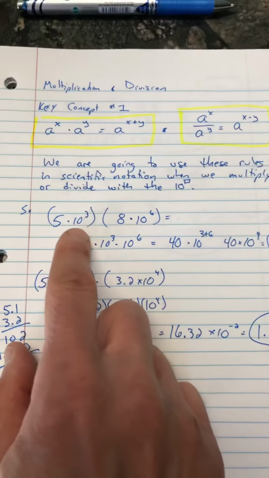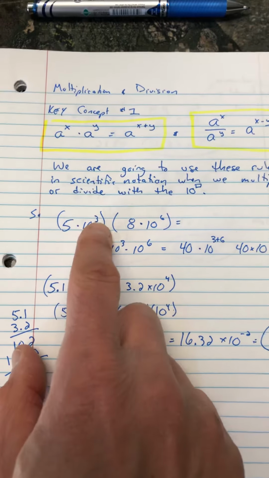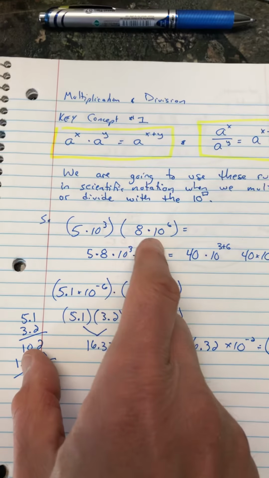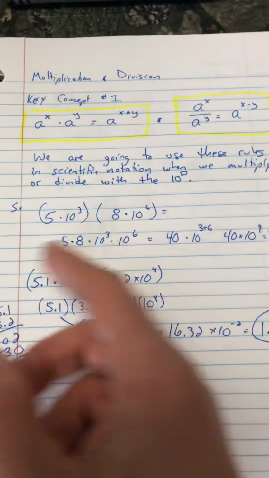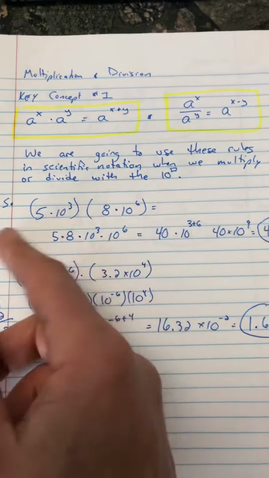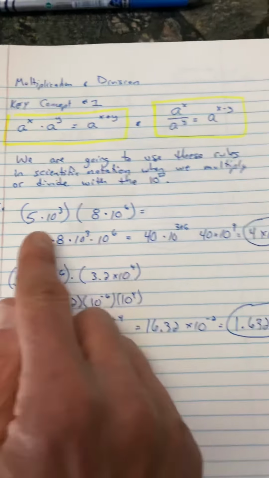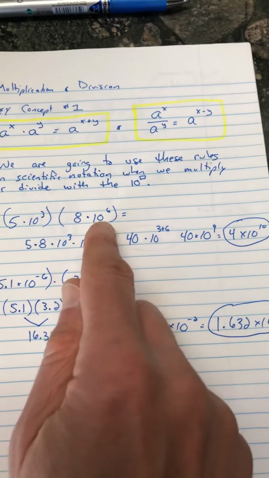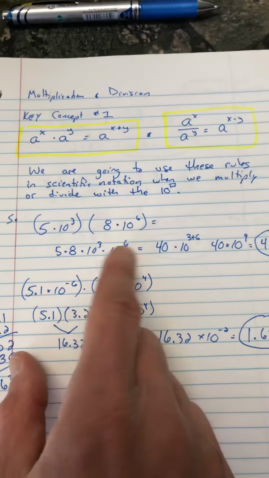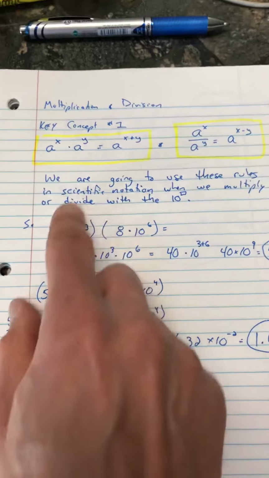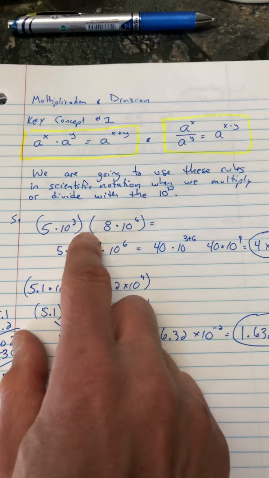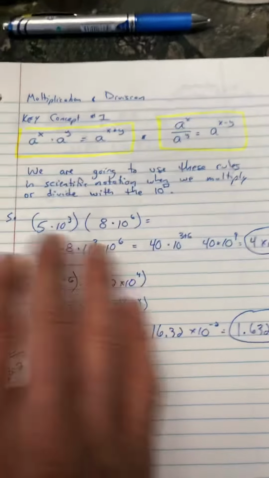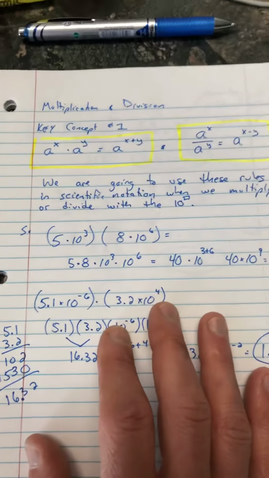So if I had 5 times 10 to the 3rd times 8 times 10 to the 6th, think about this. When we multiply, we can multiply in any order. So this is really the same thing as saying 5 times 8 times 10 to the 3rd times 10 to the 6th. Right? I could just, if I want to do that. Okay, I'm not distributing in. There's no plus sign here in the middle. It's just this times that. The parentheses really only show multiplication. They don't mean much else.